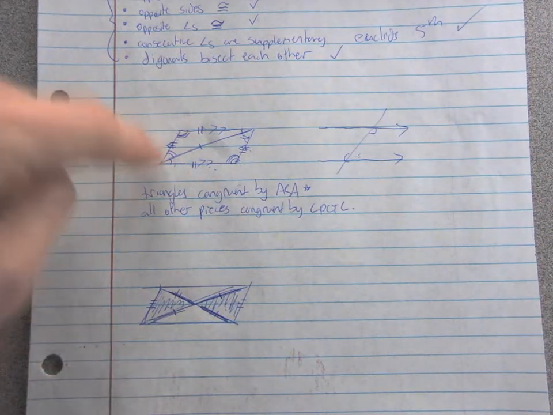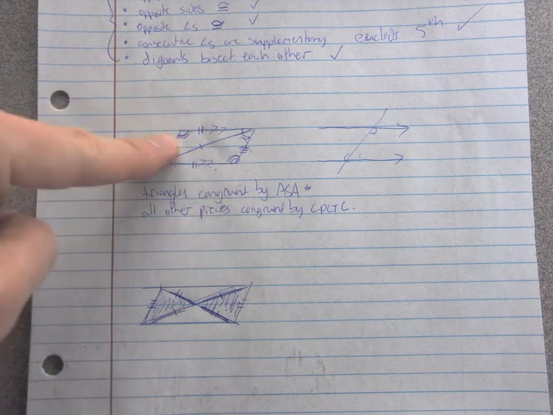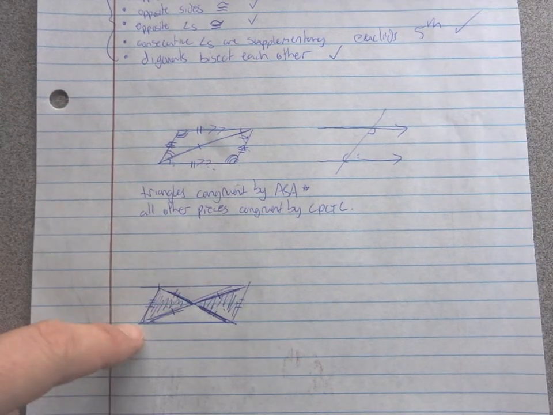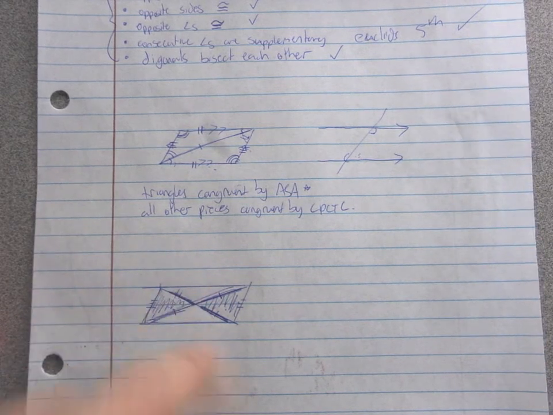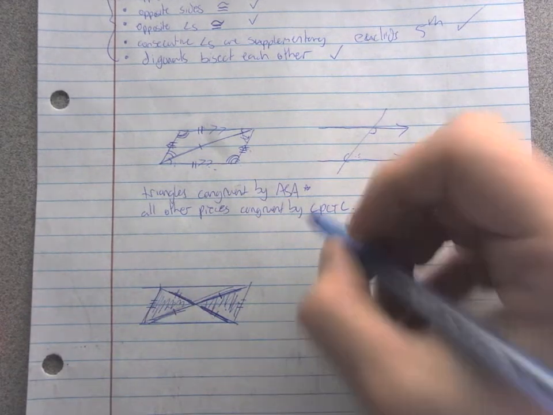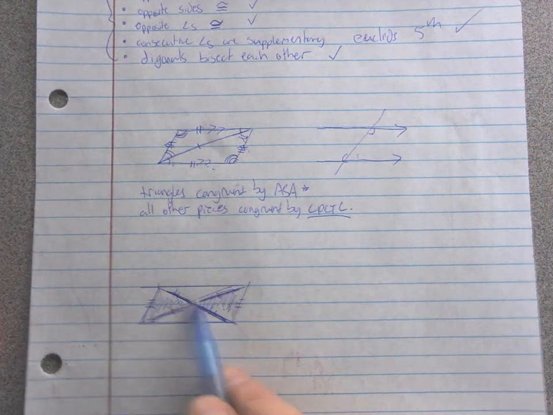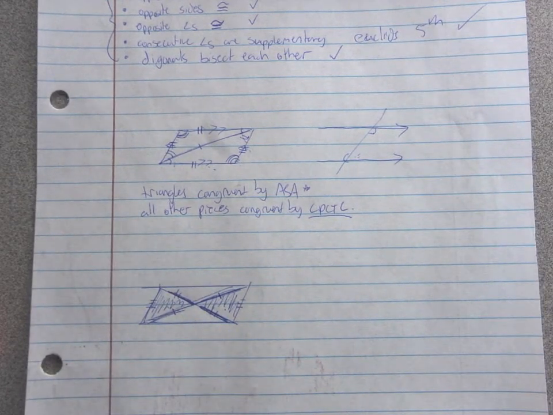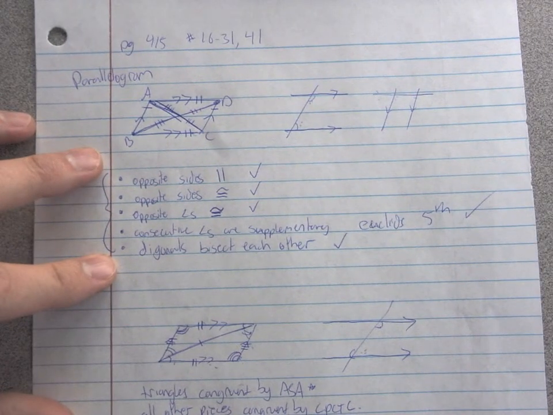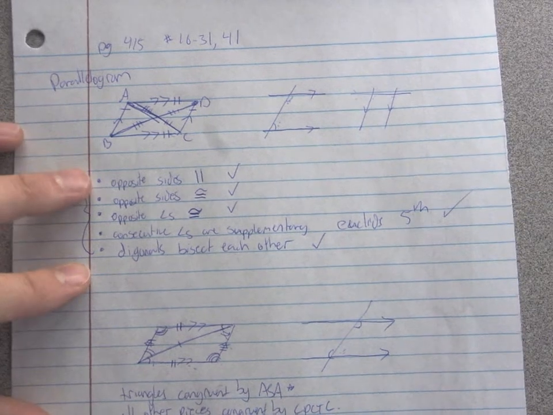So by building off this shape, this idea of congruent triangles, we just add another line in there. We still have congruent triangles this way and this way. We use that CPCTC again, and we get corresponding sides congruent. We get the diagonals bisecting each other. Okay, so again, some ideas that you probably already knew, you probably have some familiarity with, but we want to kind of talk about those.